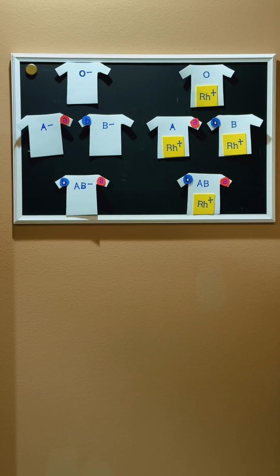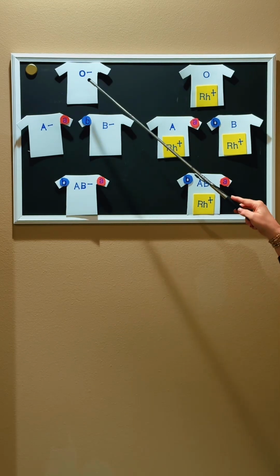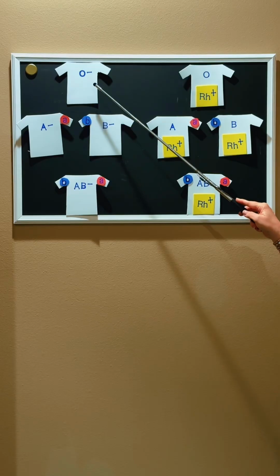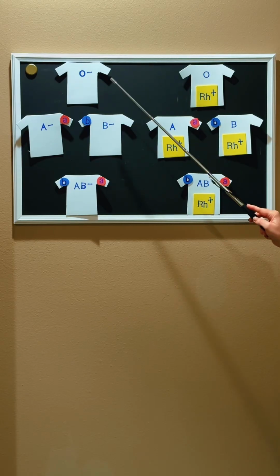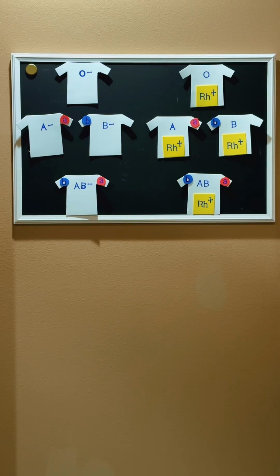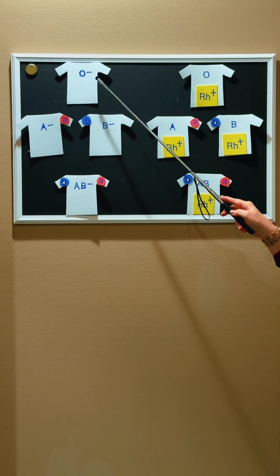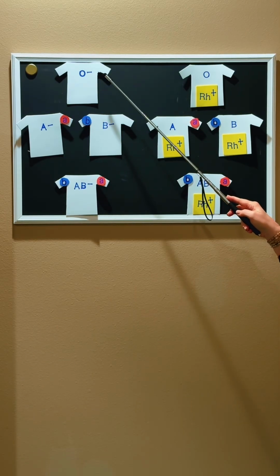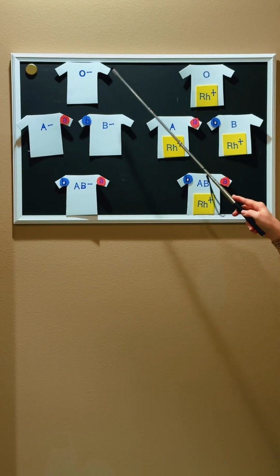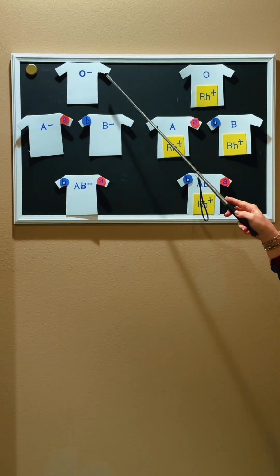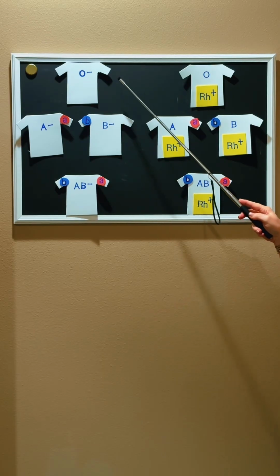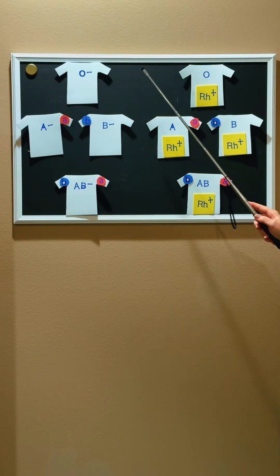So let's go ahead and talk about the different blood types. O negative is our universal donor. This one can be given to anybody in case of an emergency when we don't know what their blood type is. If you ever watch the medical dramas on TV, you will always see them say, oh, I need 4 units of O negative stat. We don't have time to get their blood type and wait for the results because somebody might be hemorrhaging.